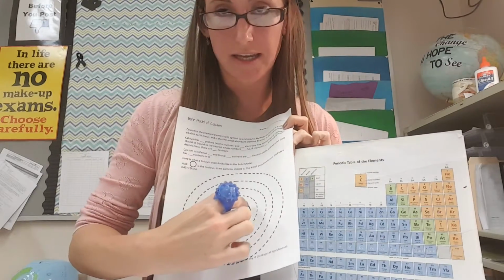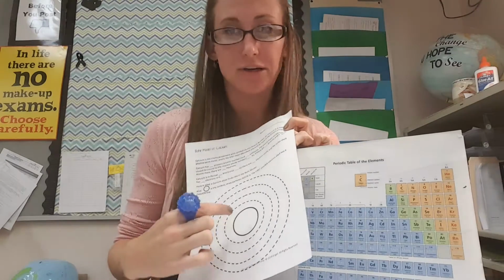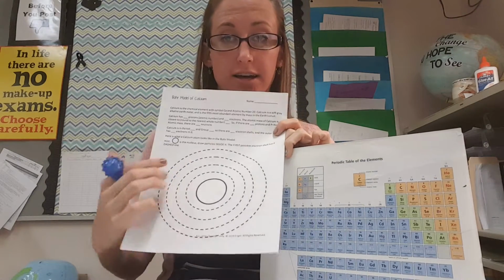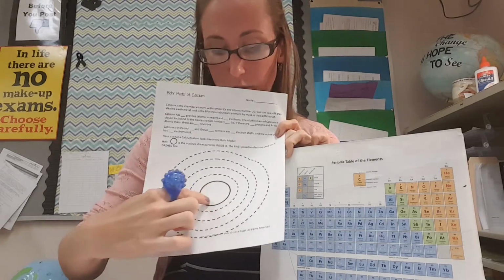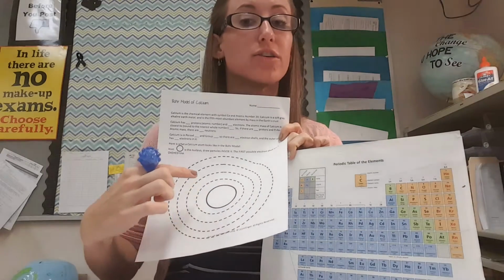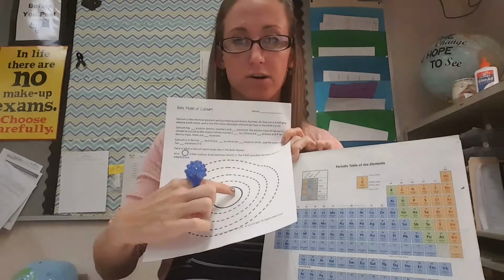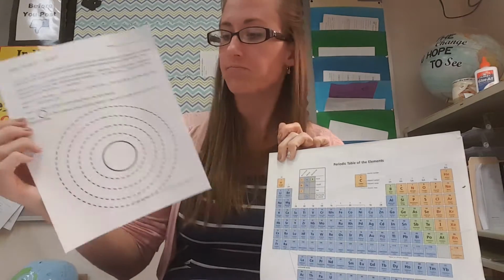Okay, so once you have that, you should be able to draw the nucleus. There should be 20 protons in there, and you can make a little plus sign since we know protons have a positive charge. So 20 of those, and 20 neutrons, which are neutral, also go in the nucleus, okay?